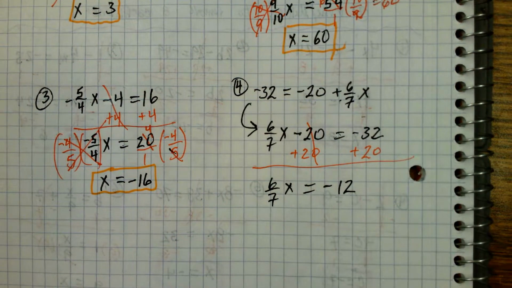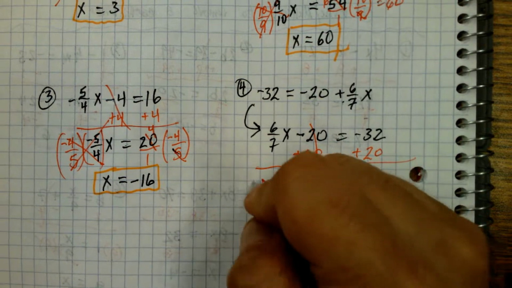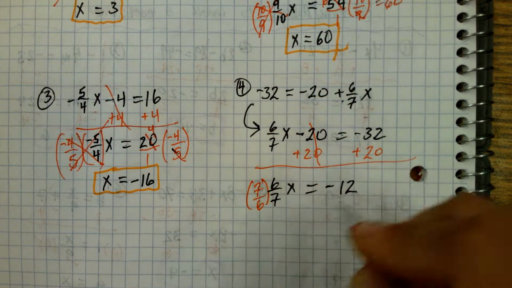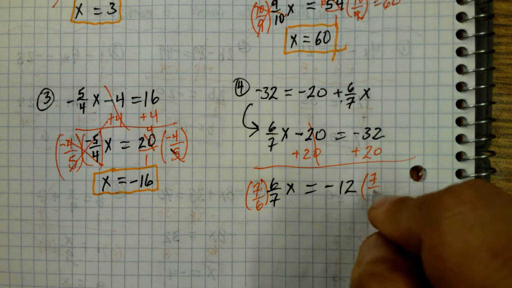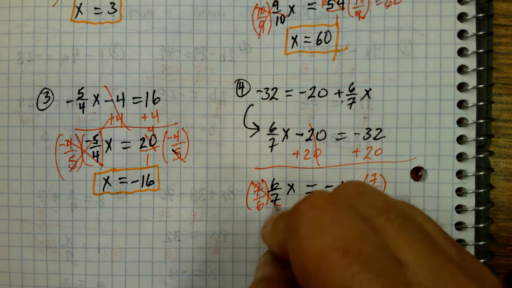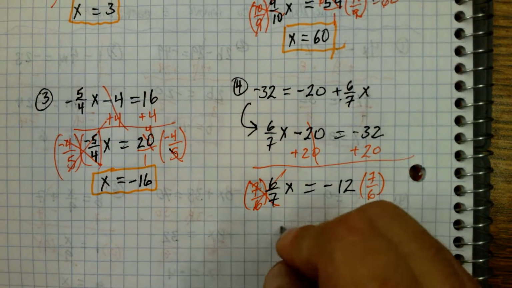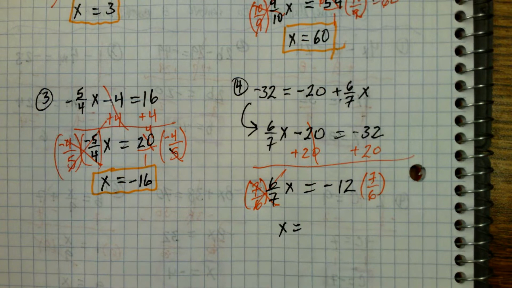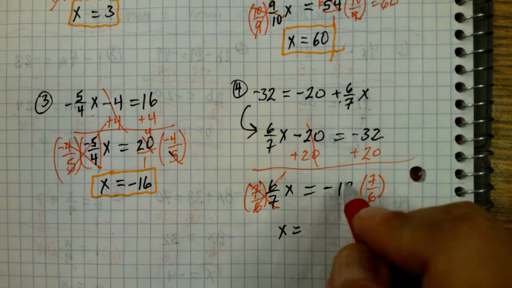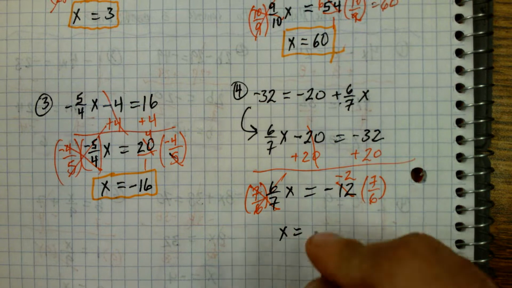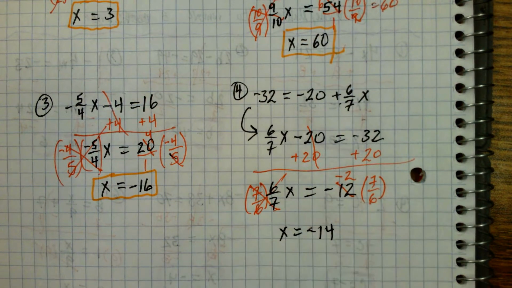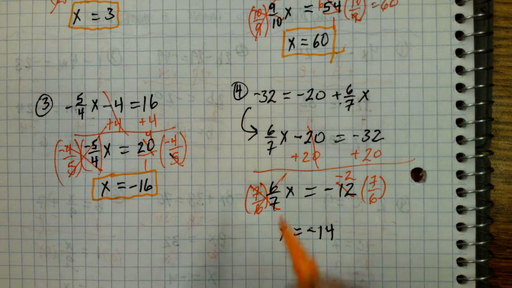But you're telling me it's going to be negative 14 when we do this? Yes. Sounds valid to me because 6 into negative 12 is negative 2. Negative 2 times 7 is negative 14.